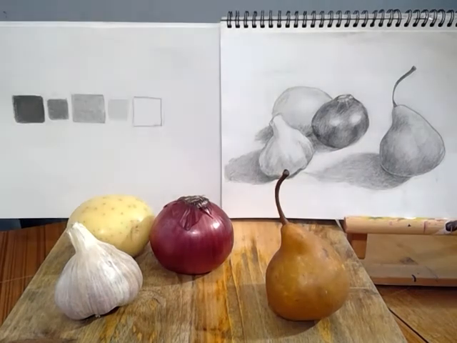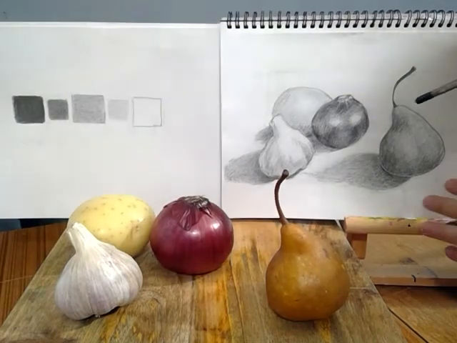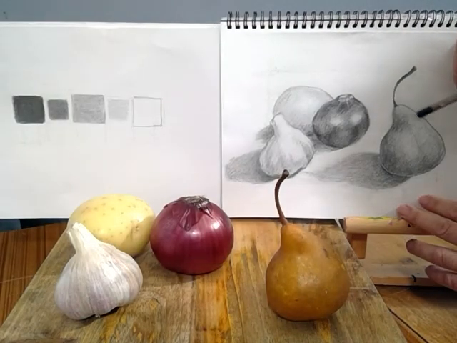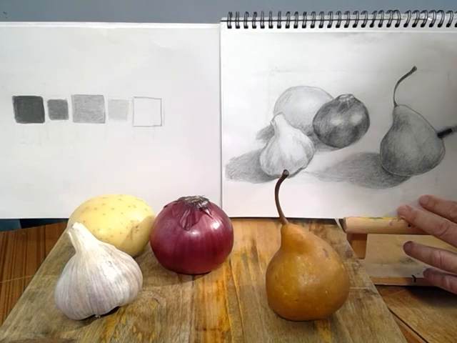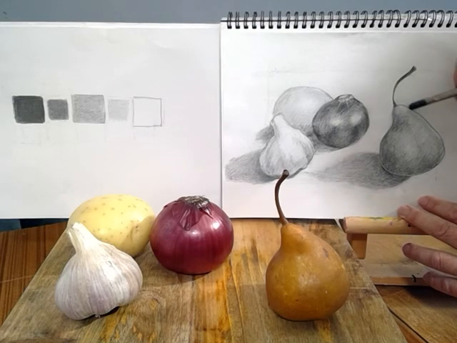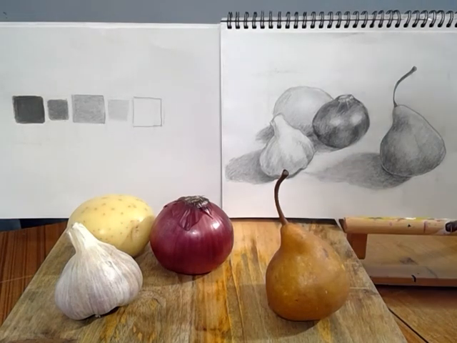I hope you've enjoyed that. Next week, we'll continue with some more information about tones and how to draw it with a biro and using lines.